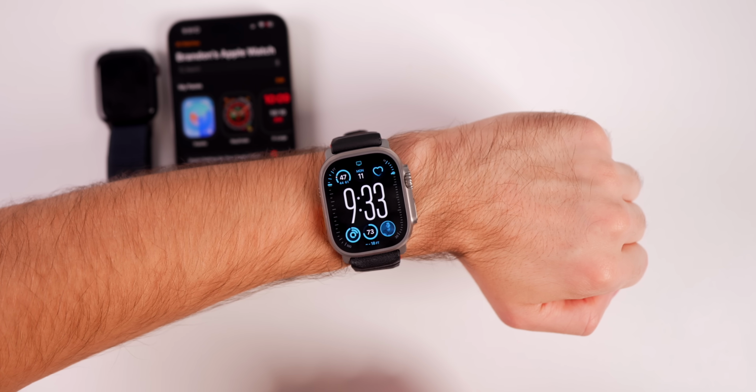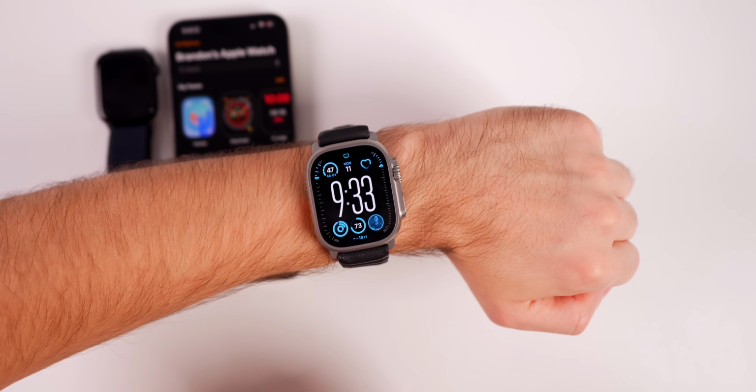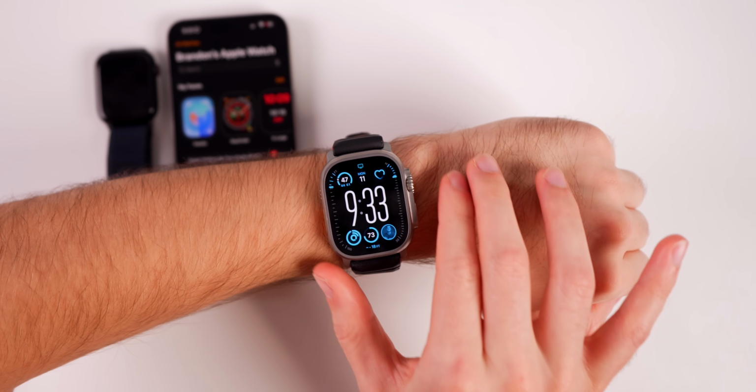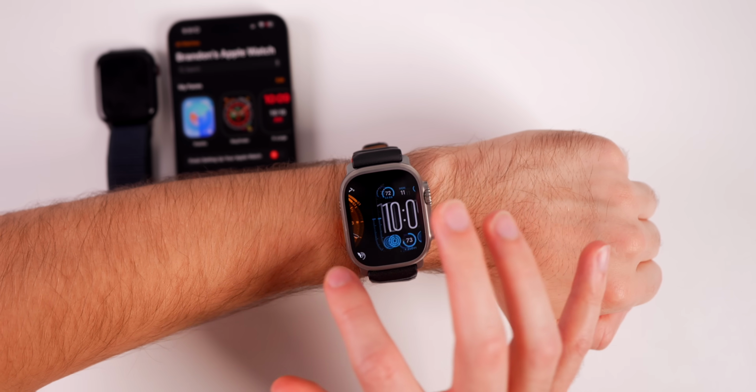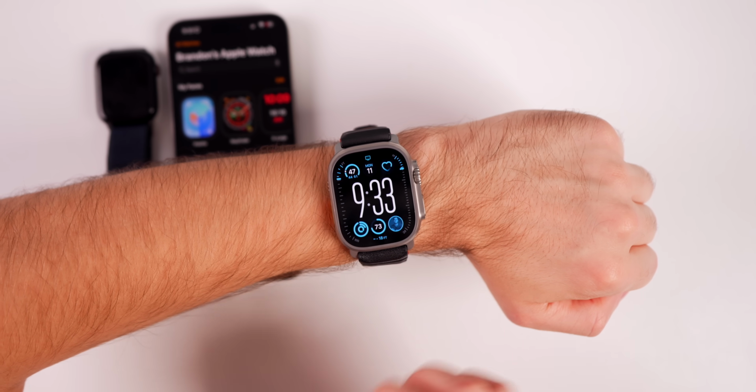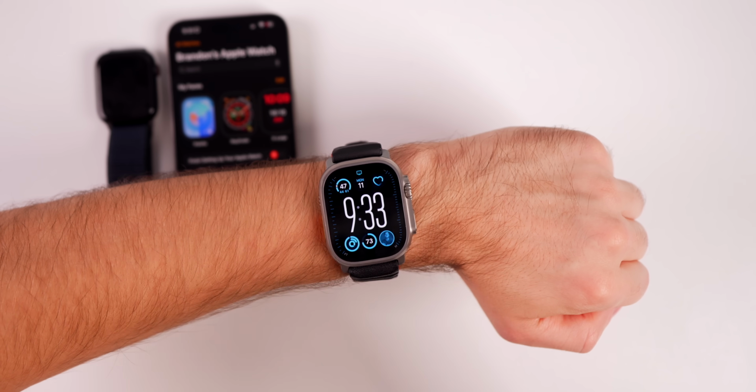But if you're on anything older than that, yeah, it's a fine update. I mean, it's nothing major. We do have the big feature where you can swipe between watch faces very easily now. So for a lot of people, that will be a big reason to go ahead and update. But if that does not apply to you, if you don't care as much about that, watchOS 10.2 is a fine update.